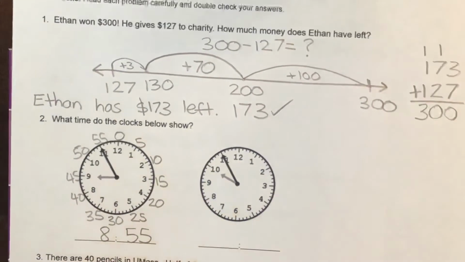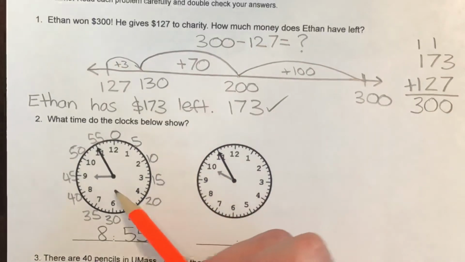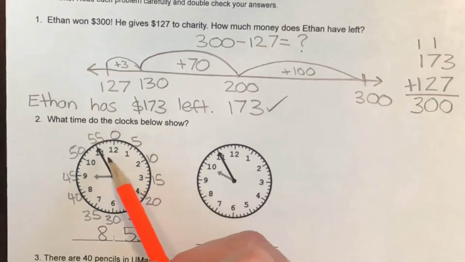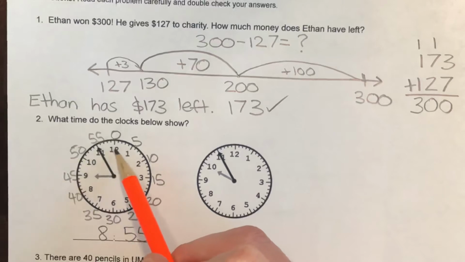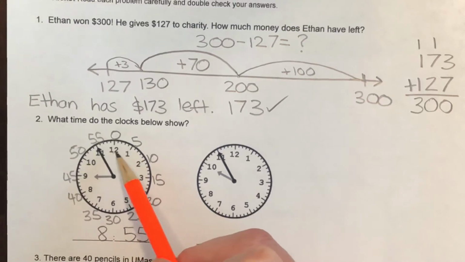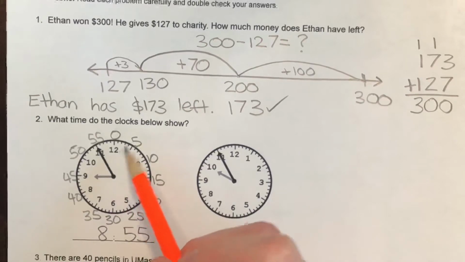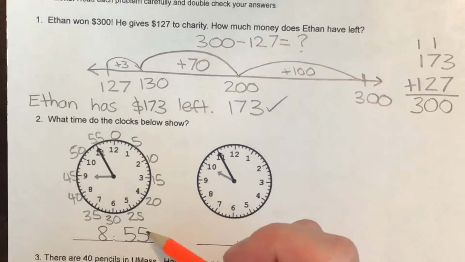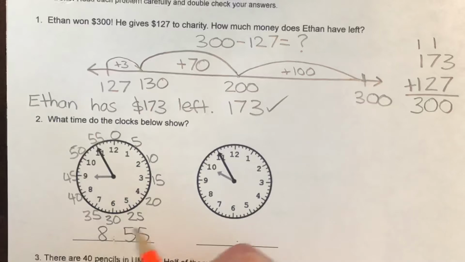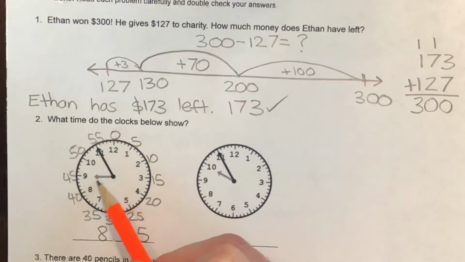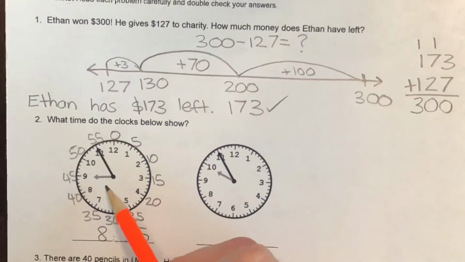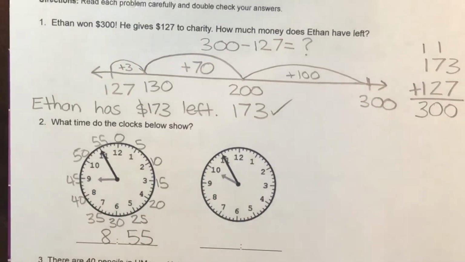Oh, I can hear some of you got really excited. You got the right answer. Well done. 8:55. Here's why. In 5 minutes' time, when this big hand gets to the top, back to 12, we know that that's going to be a new hour. So it's about to be 9 o'clock. But if it's about to be 9 o'clock, it can't be 9:55. It's actually 8:55. I know, it's tricky. That little hand is pointing to the 9, but we're not actually in the 9th hour just yet.